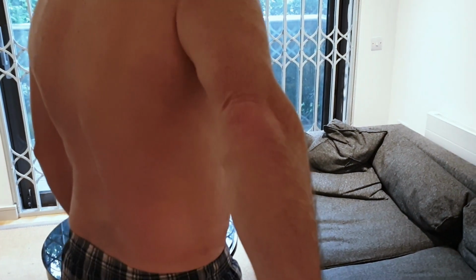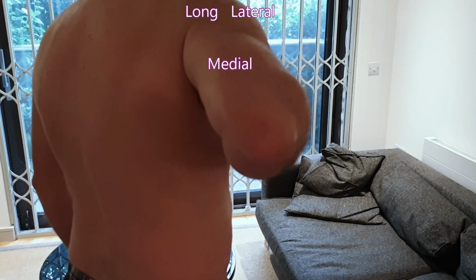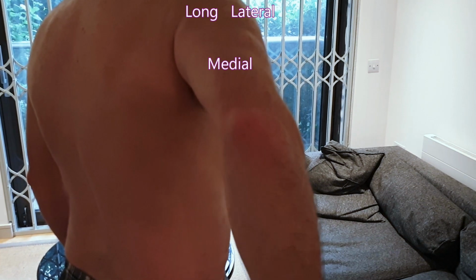Apart from the axillary nerve, there is of course the radial nerve, and the first group of muscles to be innervated by the radial nerve are the triceps muscles. So these are the muscles that go around the back part of the arm, of which there are three parts. So we've got the long, lateral and medial heads of the triceps muscle.